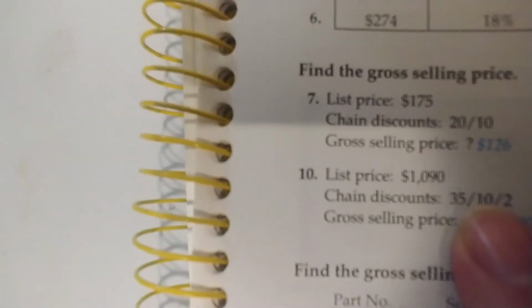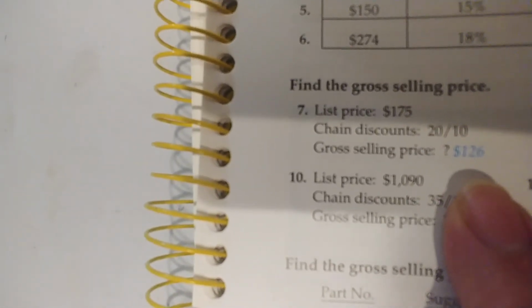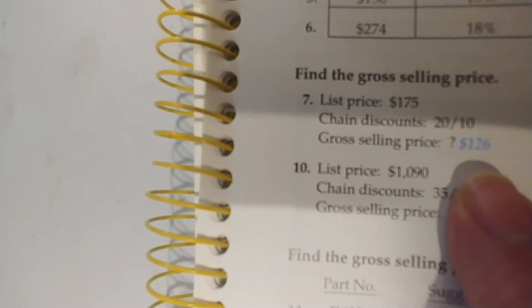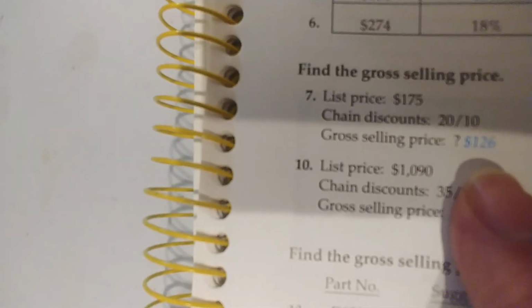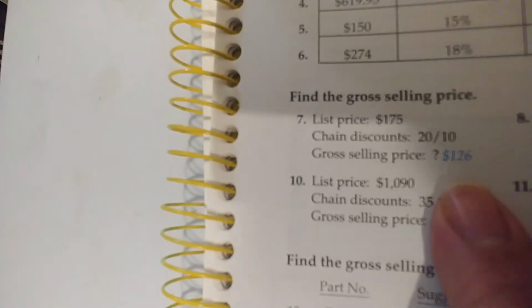Then they get you to do some chain discounts. So in number 7 here, you have a chain discount of 20, 10. So you go 175 times 20%, subtract that, find what 20% off is, whatever that price is. Then you take 10% more off of that, and you should come out to a gross selling price of 126.